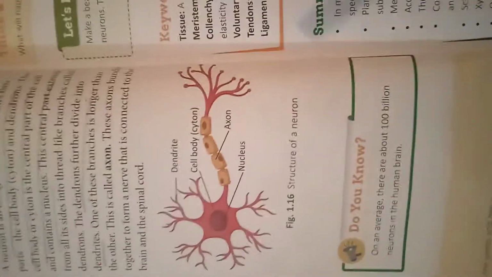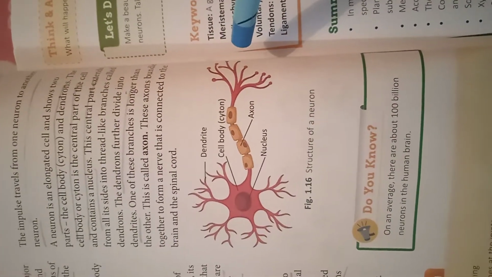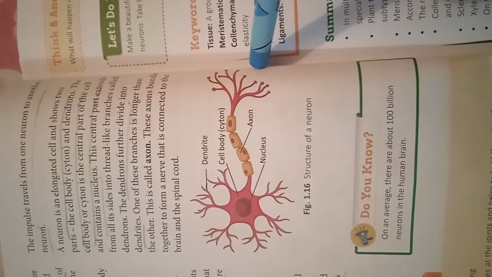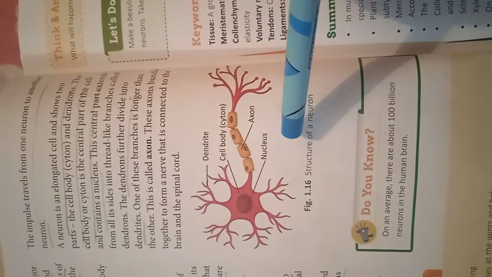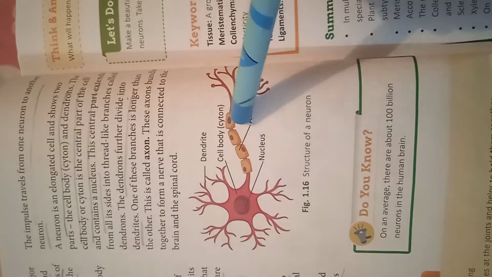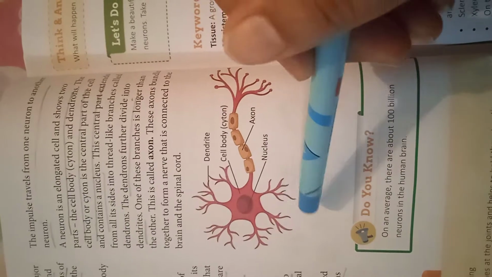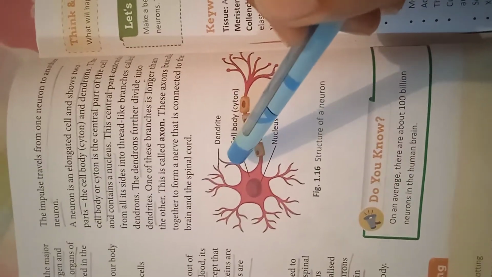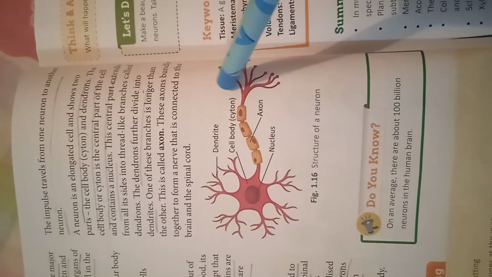Now here we are going to deal with the structure of the neuron. It is an elongated structure with two main parts: the cyton and the dendrites. It has a nucleus, as you can see, an axon, and thread-like branches known as dendrons. This dendron is again divided into dendrites; it gets branched into a number of dendrites. And one of the longer branches is known as the axon.